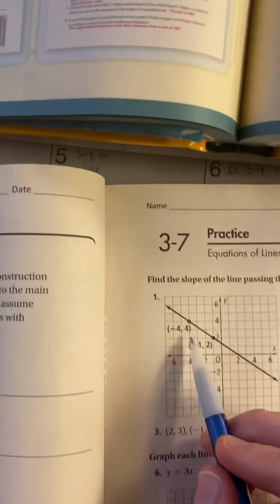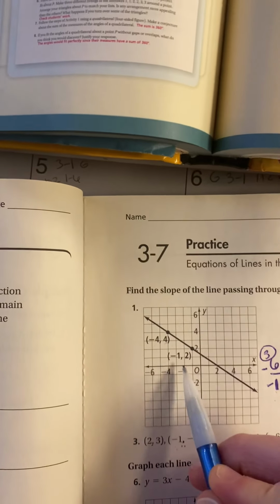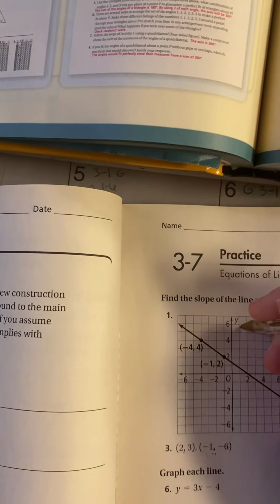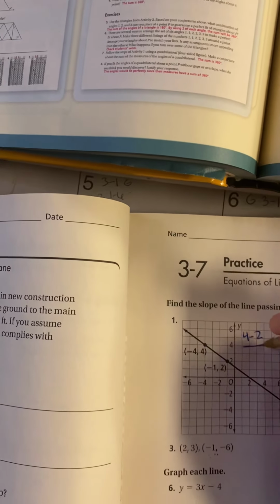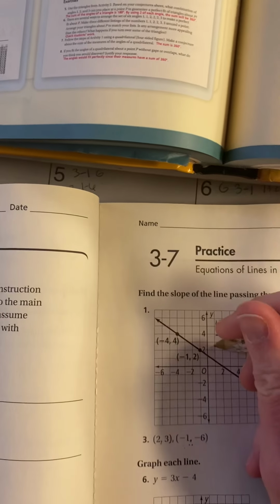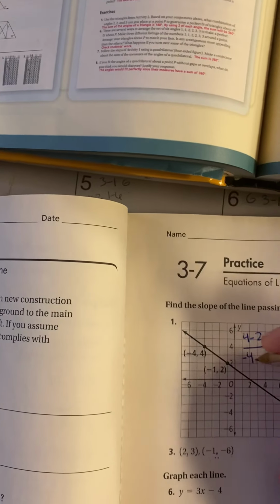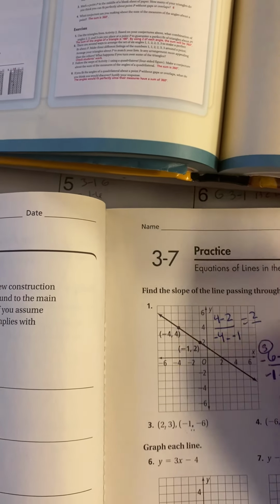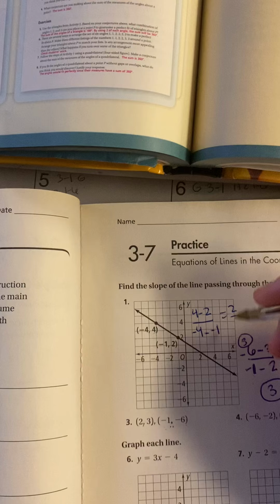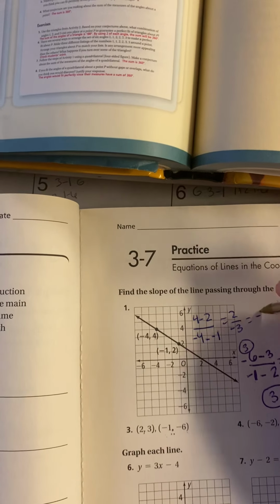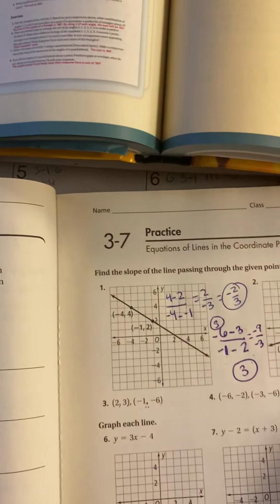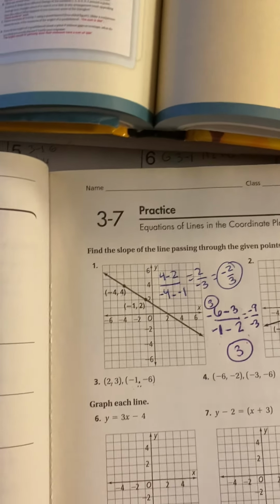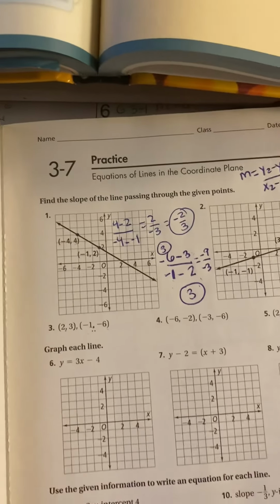Okay, number 1. So here's my x and y. I'm going to subtract my y's, so I can do 4 minus 2, subtract my x's in the same order. -4 minus -1. 4 minus 2 is 2. -4 minus -1 is -3. So I have -2/3. Okay, and that's how you do 1 through 5.